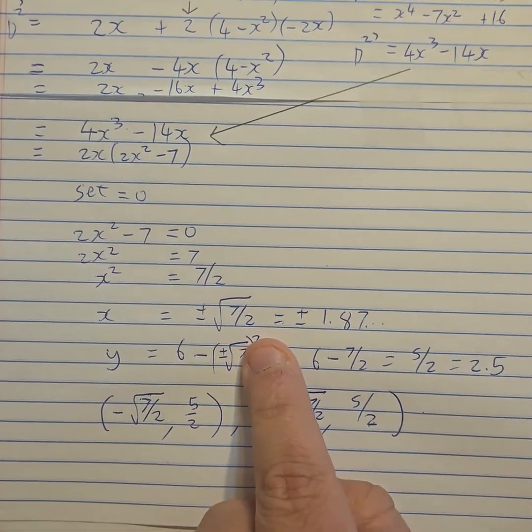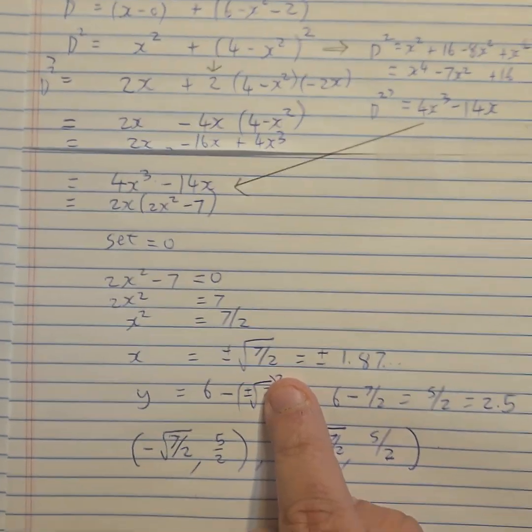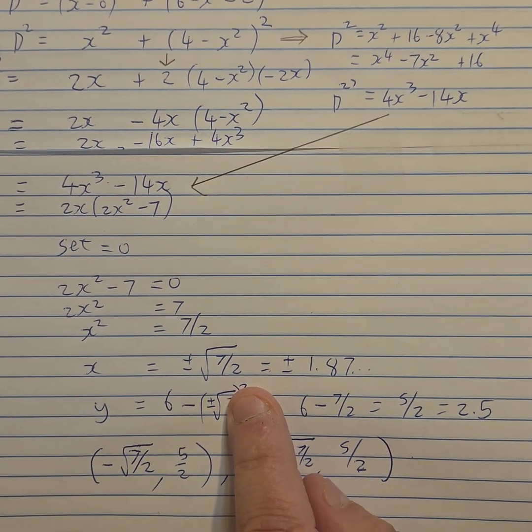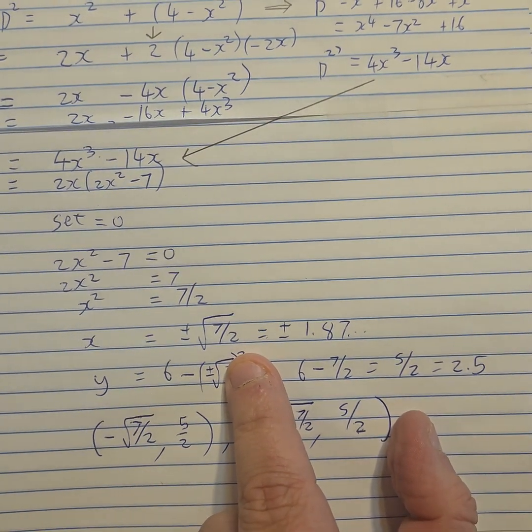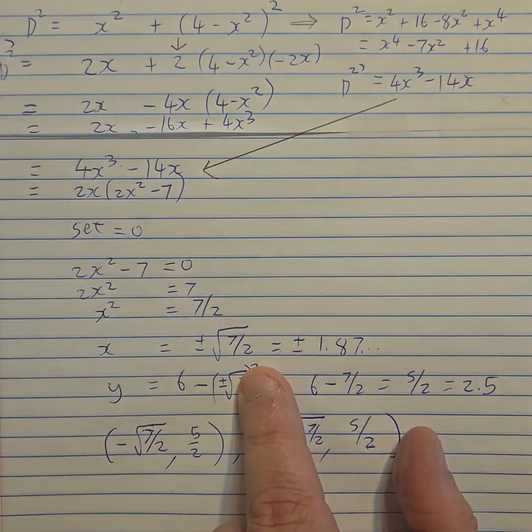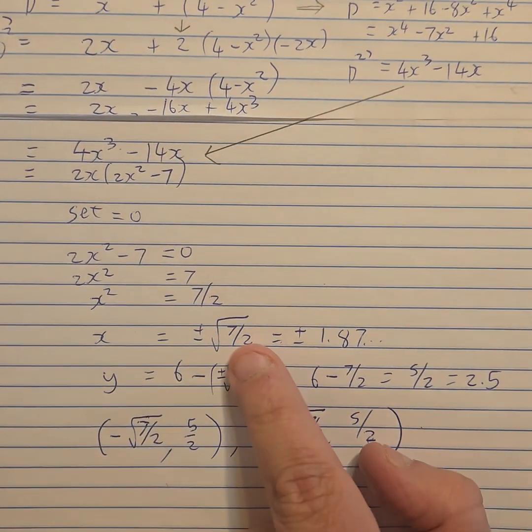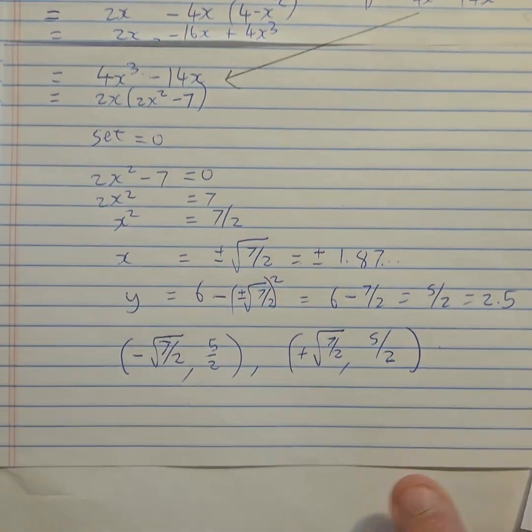So x will equal plus or minus the root of 7 divided by 2. To two decimal places, that is 1.87. This question didn't specify decimals or fractions, so I can simply leave it like that.